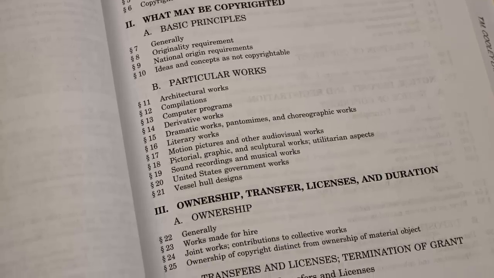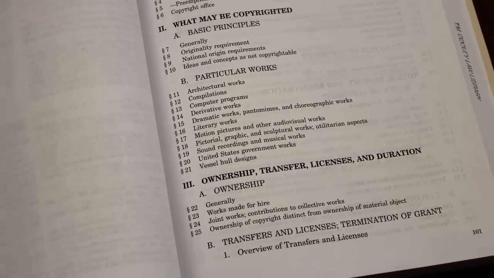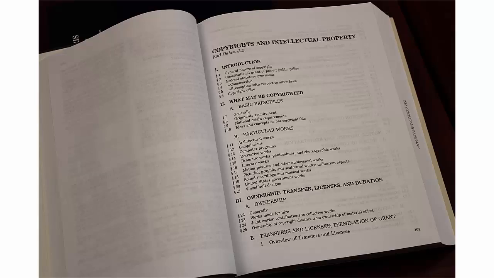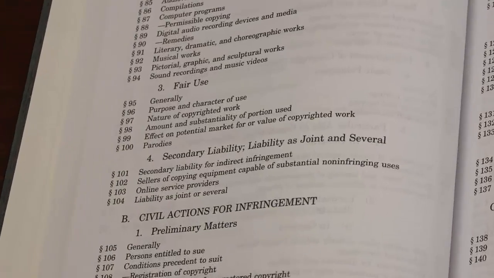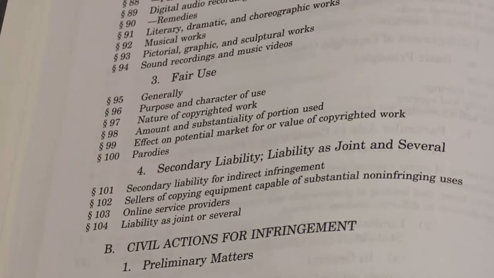As we pan this first page, we see that there's nothing on parody, so we'll go to the second page, and on the second page, sure enough, here we have under fair use section 100 on parodies. So now we can turn into this volume 18 a little farther down the road here, and we'll find section 100 on parodies.